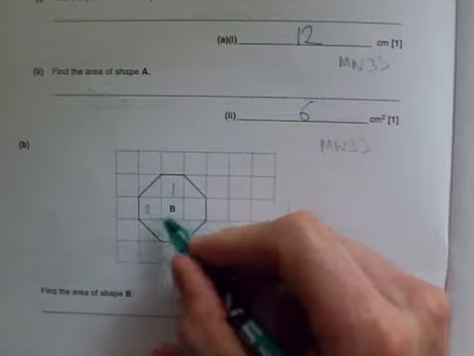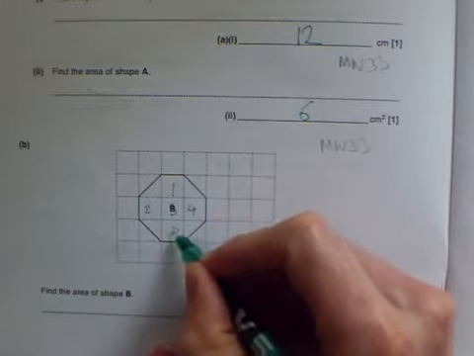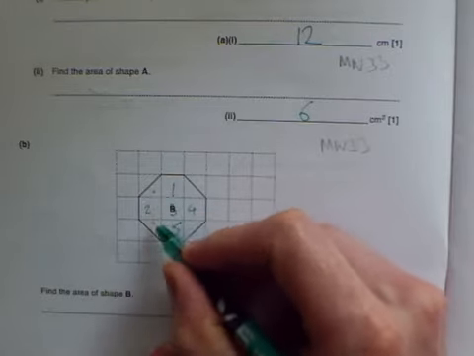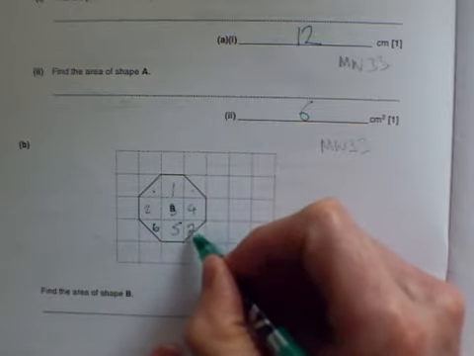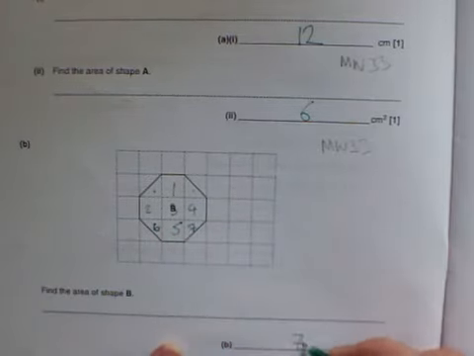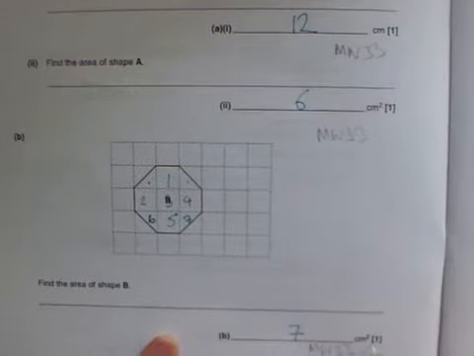Find the area of shape B. Well, 1, 2, 3, 4, 5. That one and that one together make 6. That one and that one will make 7. Units are given for you there as well.